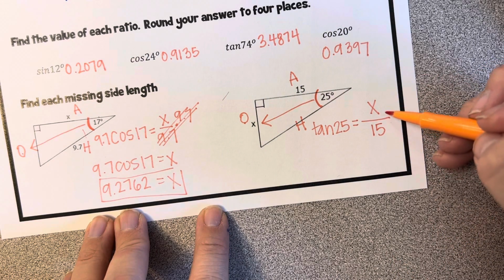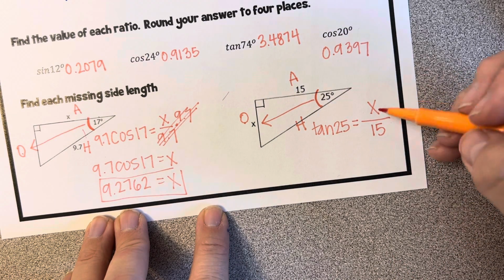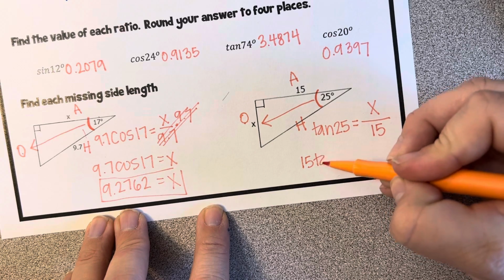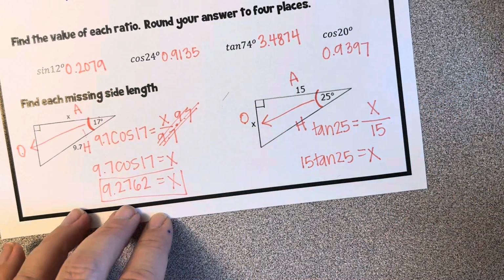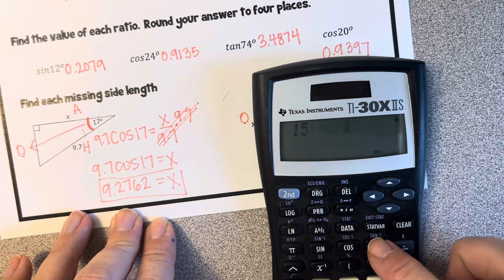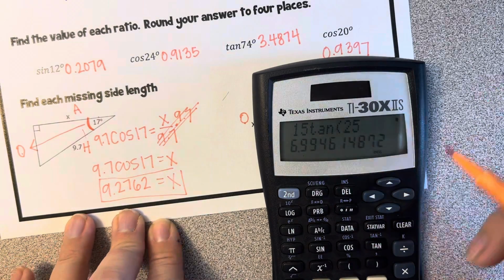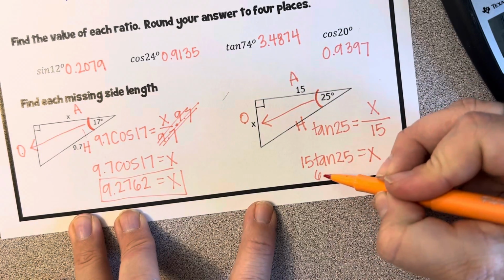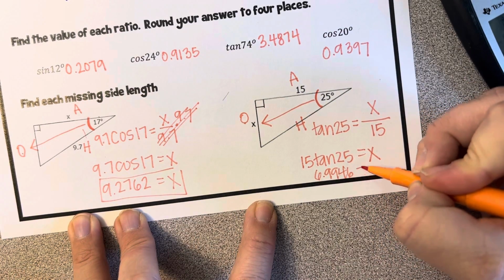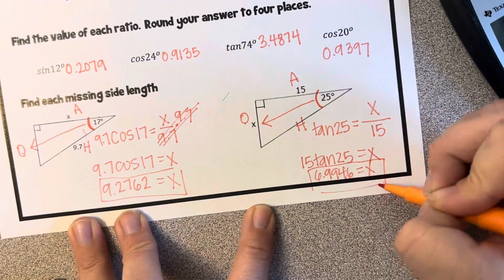So I'm going to do the same thing. X is being divided by 15. I'm going to multiply. So 15 times the tangent of 25 equals x. So now I just have to type that in. 15 times the tangent of 25, and I get 6.9946. 6.9946 equals x. And that's my answer.